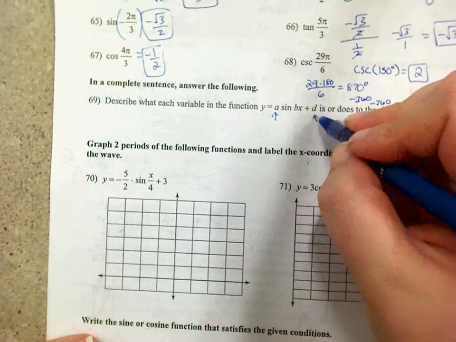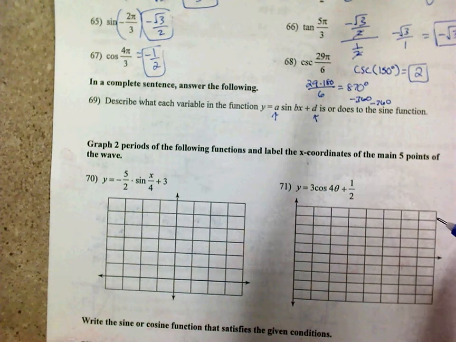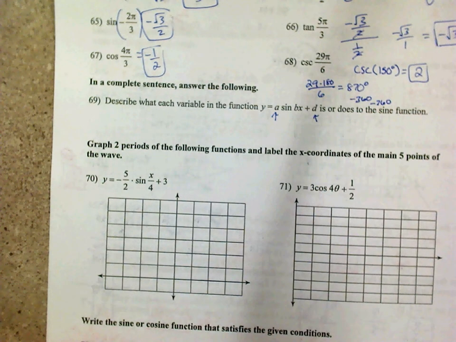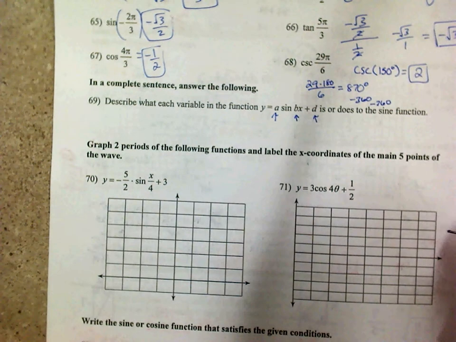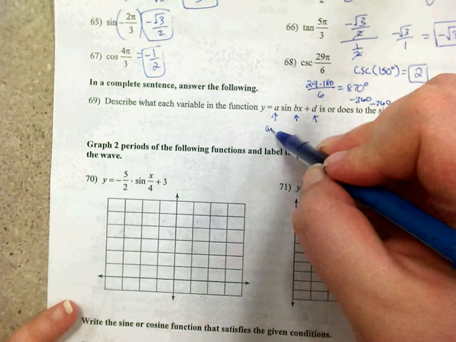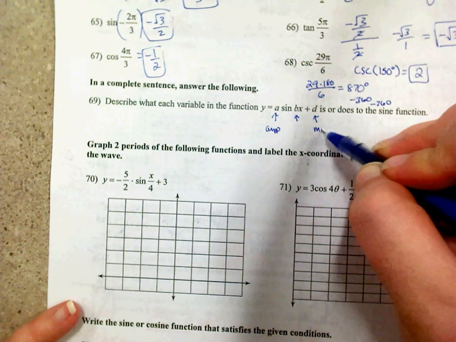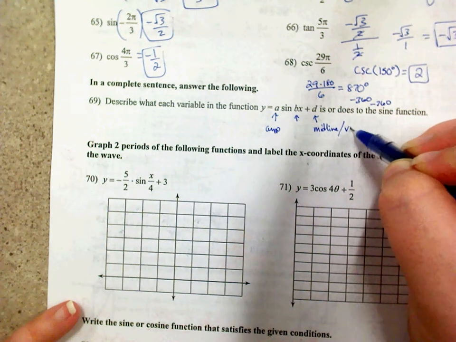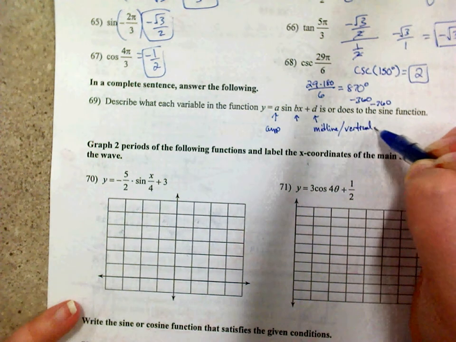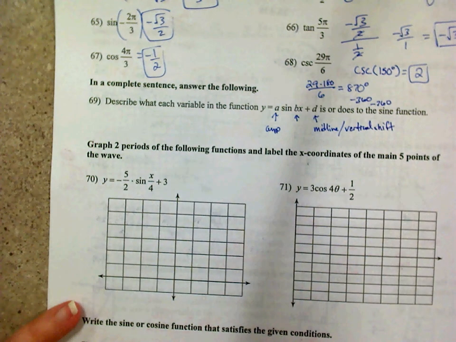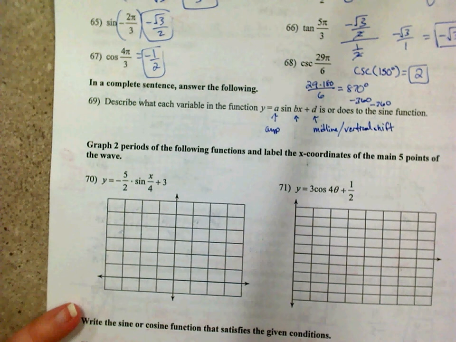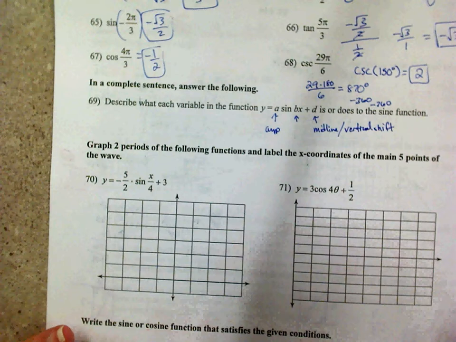And what does B use to find? Yes, B is used to find period. It's the horizontal stretch or compression. And what's the normal period of a sine wave? Like sine of x, what's the period? 2 pi. So it's always 2 pi divided by b to find what that horizontal stretch or compression is. So period is 2 pi divided by b.